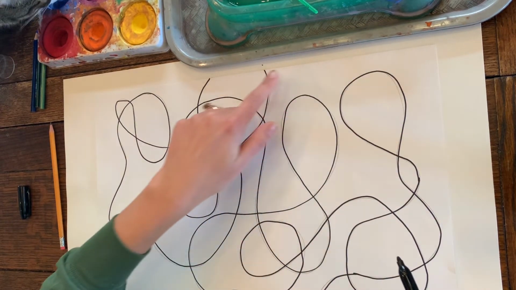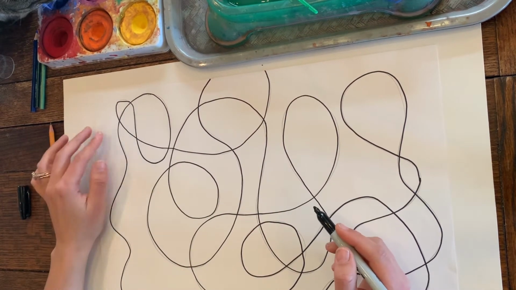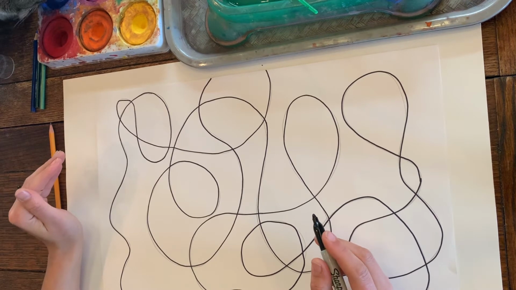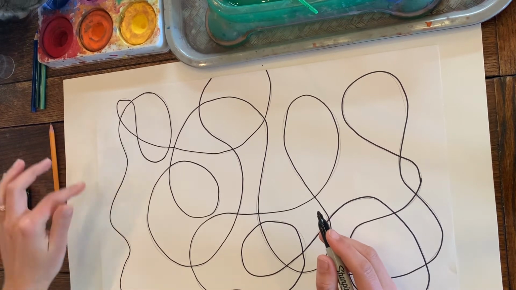adding lines. Also, just ignore my cat. He gets very curious, and so as you can see, he's up on the table.